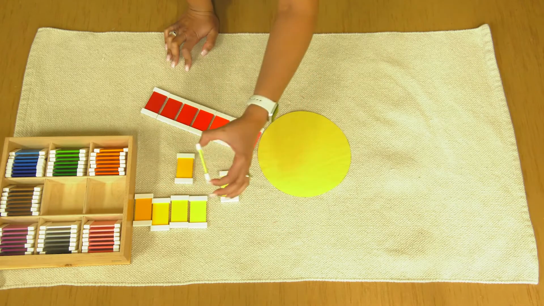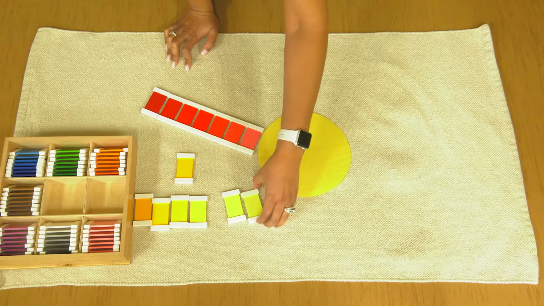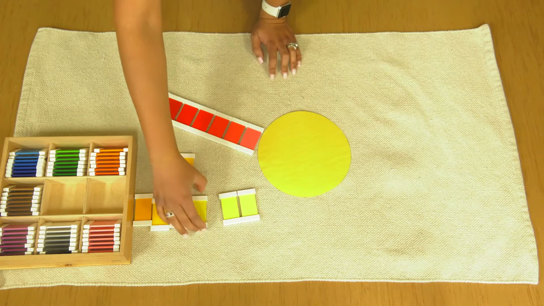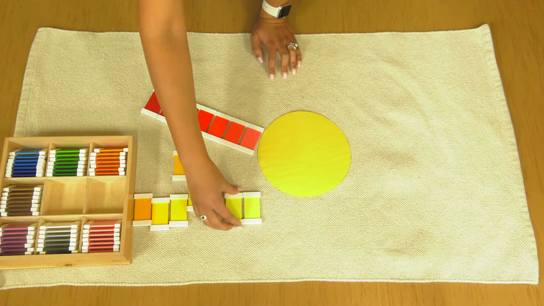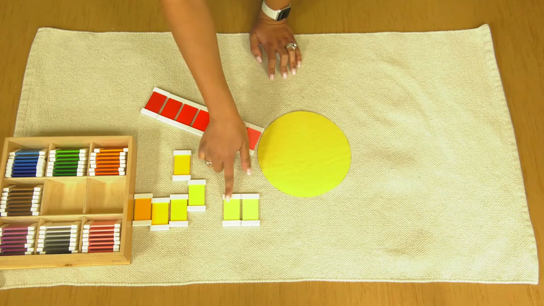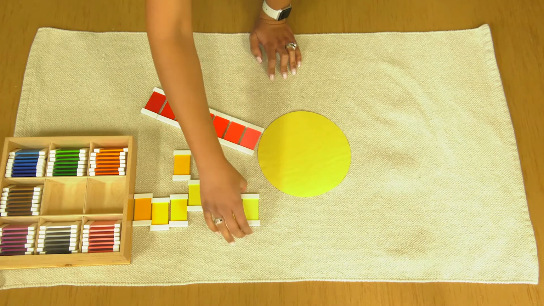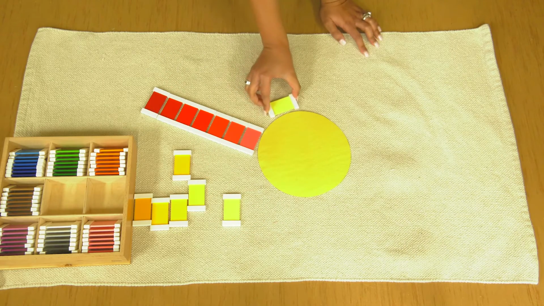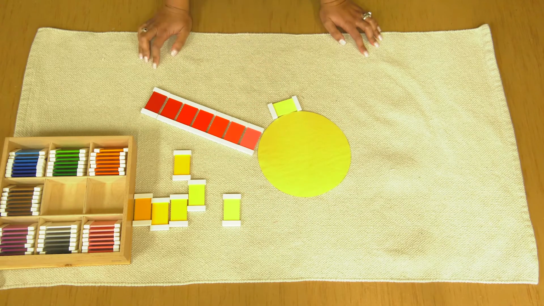Do you think it's lighter than this one? They almost look the same, but this one is actually darker than this one. This is my lightest yellow.